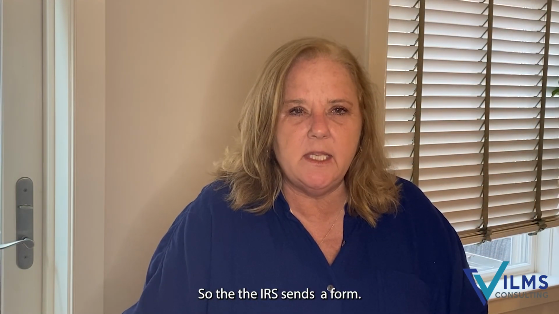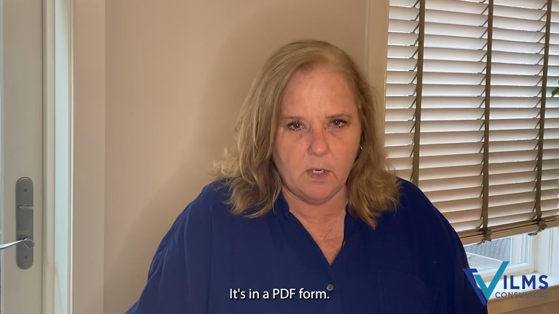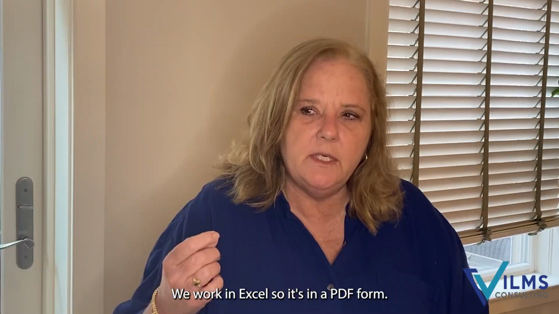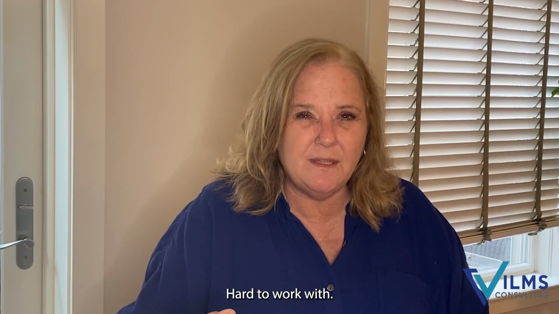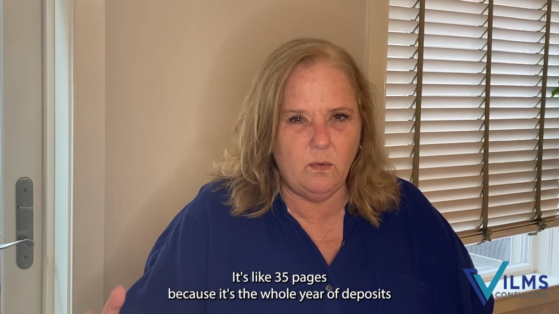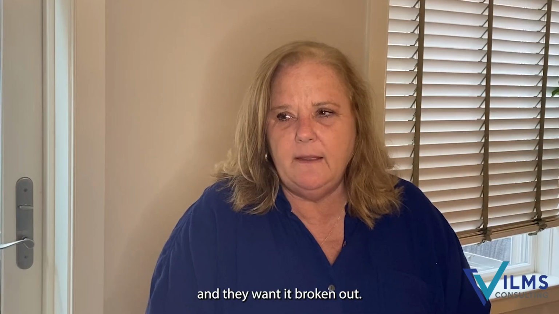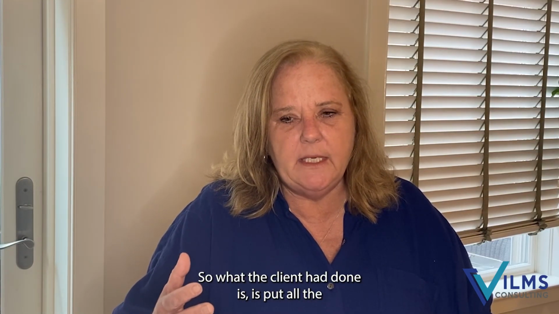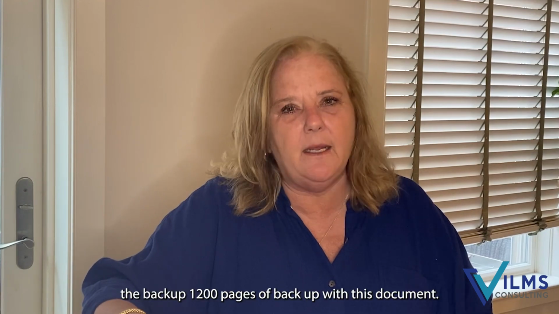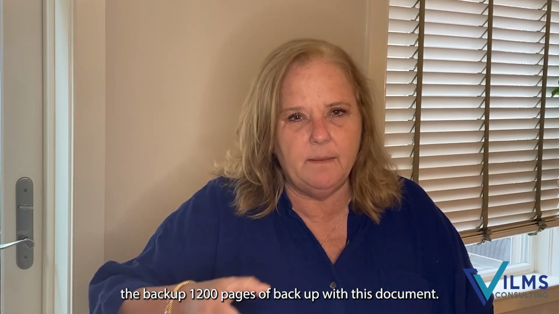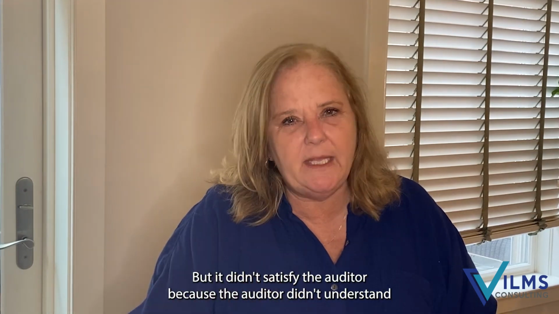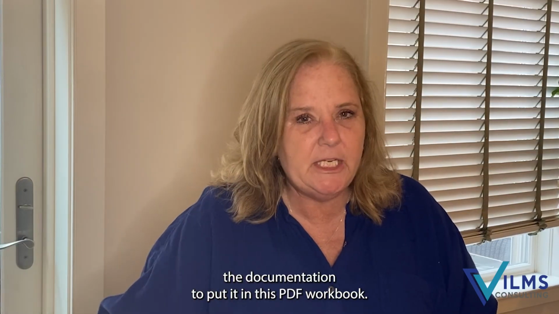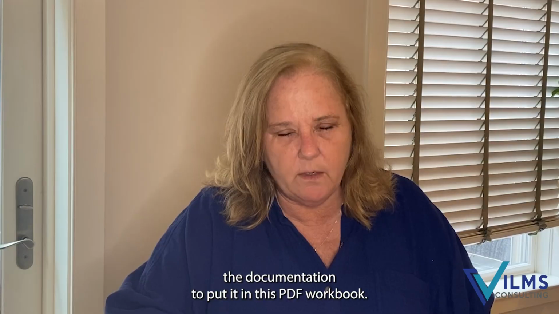So the IRS sends a form. It's in a PDF form. We're accountants. We work in Excel. So a PDF form is hard to work with. It's like 35 pages because it's the whole year of deposits, and they want them broken out. What the client had done is put all the backup, 1,200 pages of backup, with this document, but it didn't satisfy the auditor because the auditor didn't understand the documentation to put it in this PDF workbook.